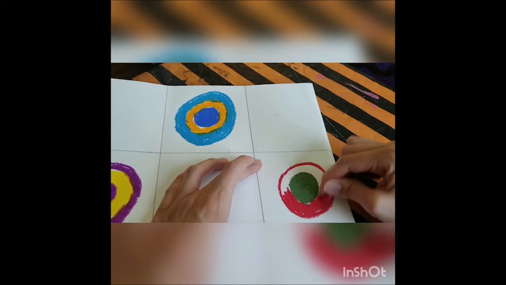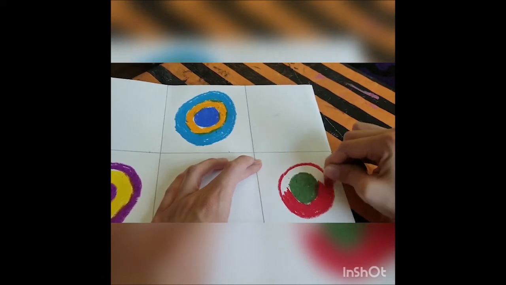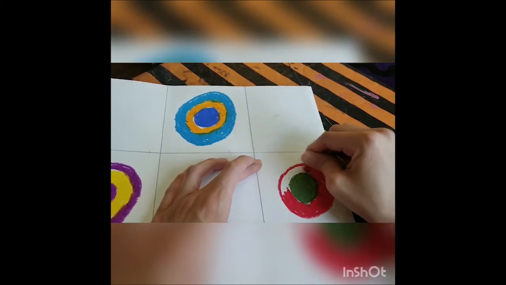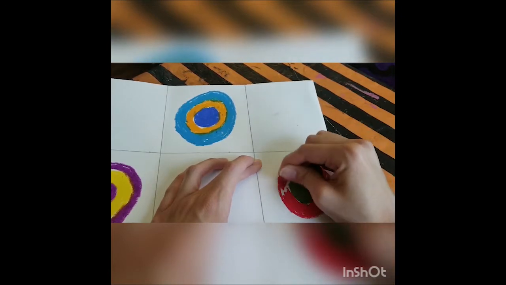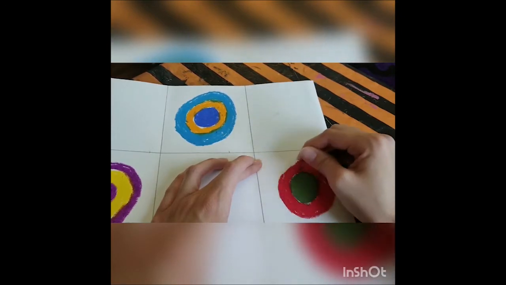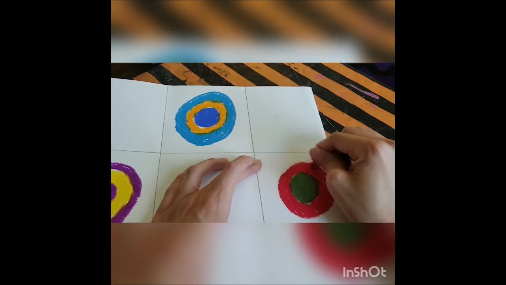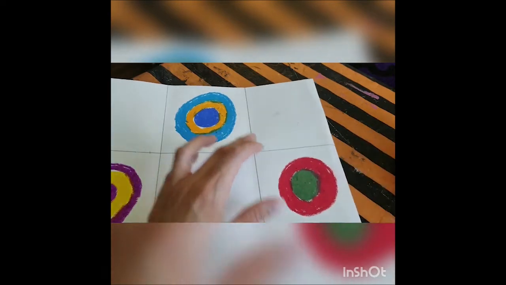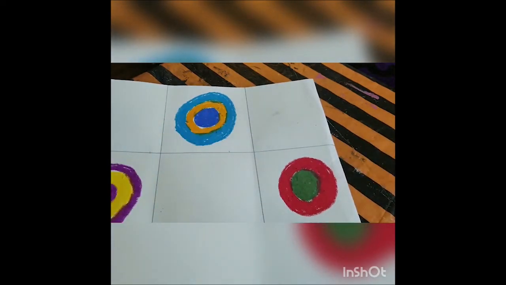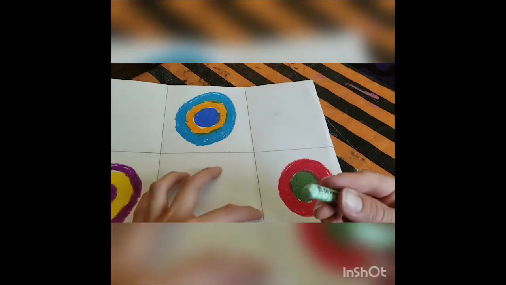Now remember, you don't have to use oil pastels. Markers, crayons, or color pencils will work just fine, except you just cannot do the blending part, which is completely okay. Your piece will still look beautiful. There we go. And then I'm going to grab a different shade of green, which is a very, very light green.